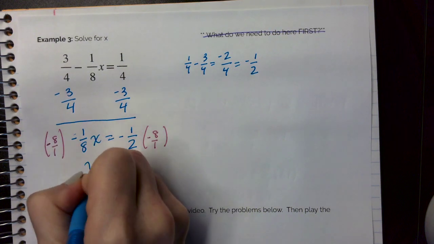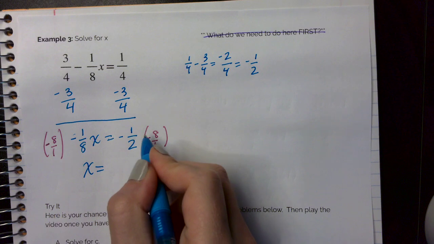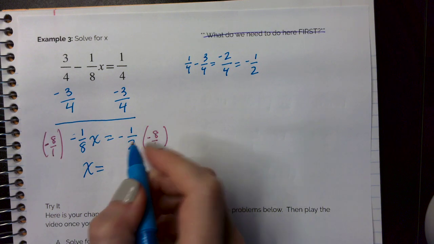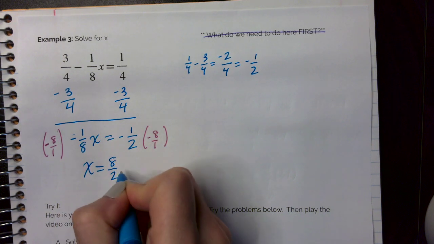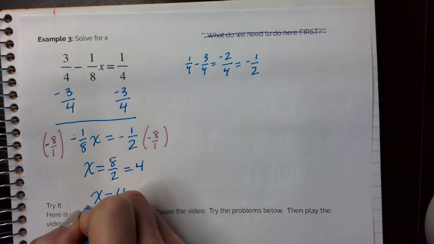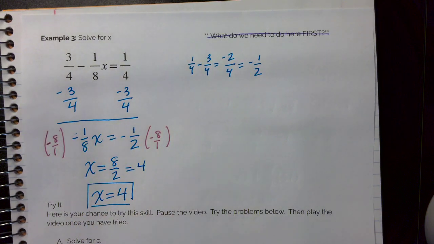And I get x equals two negatives, negative and 8 to be a positive. It's going to be 8 over 2, which I can simplify to 4. So let me just write nice and clearly that x equals 4.